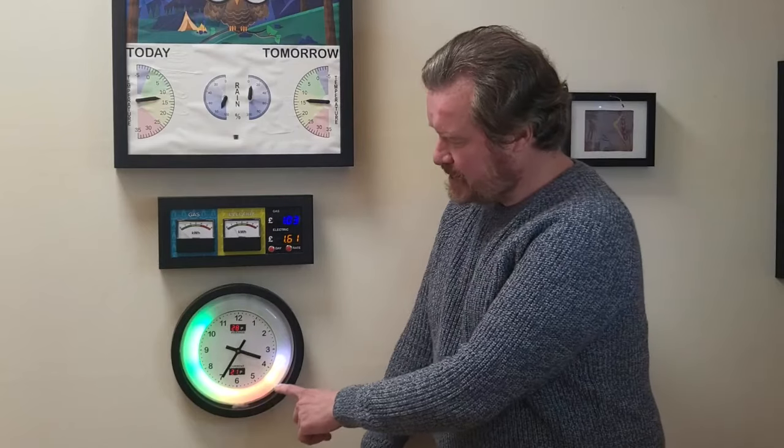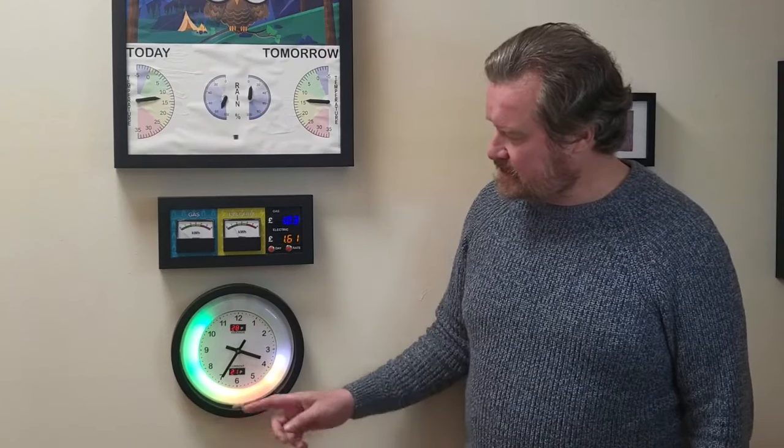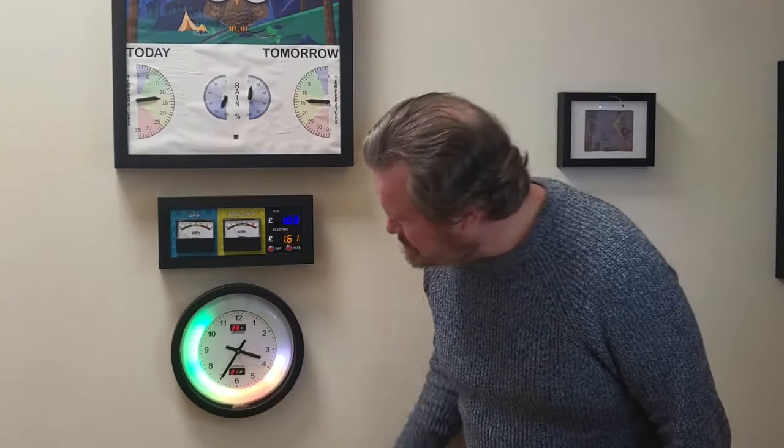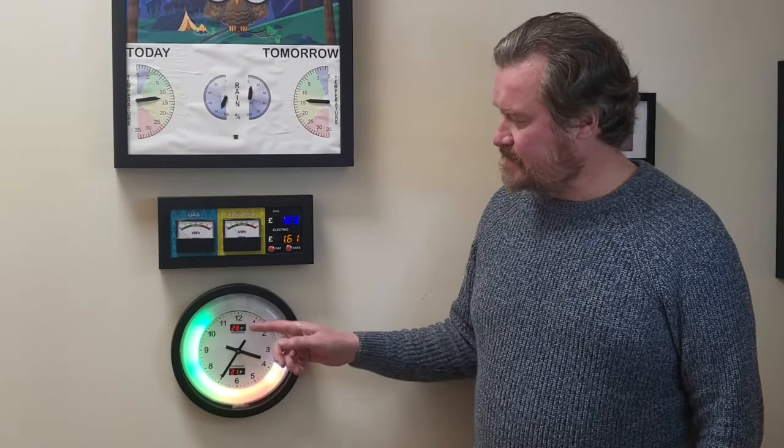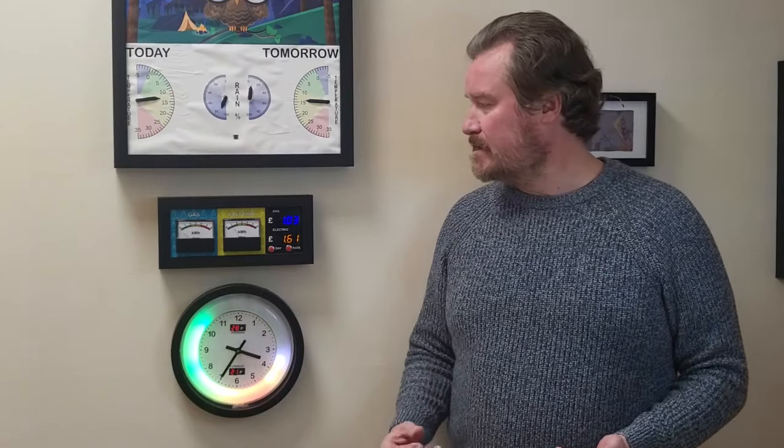The colours around the edge represent how expensive my electricity is going to be at any one time. There's also a couple of numbers here which represent what I'm paying currently and what the average will be over the next period. So let me take you through some more detail now and zoom in so you can see exactly what's going on here.